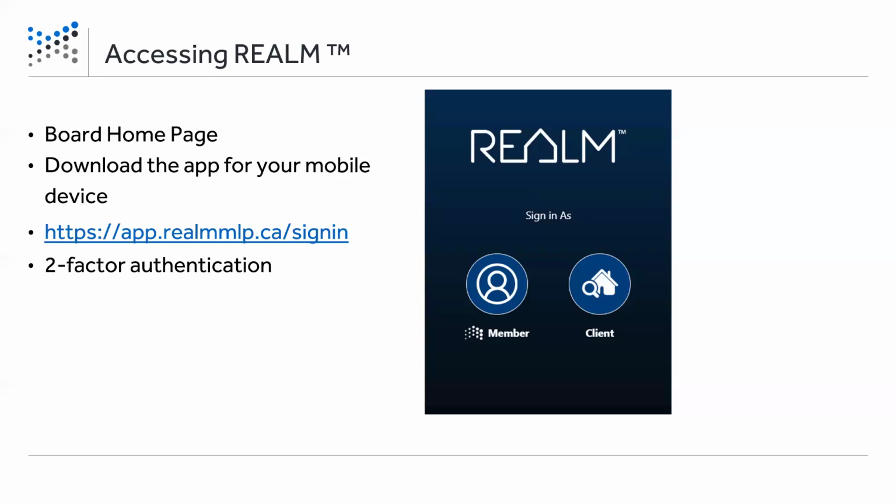So Realm is our mobile-first, client-centric MLS interface, and there's 3 ways that you can access Realm. The first way is from your board homepage or your PropTx tools page. That's the page that I'm going to be utilizing today. You also have the ability to download the Realm mobile app.